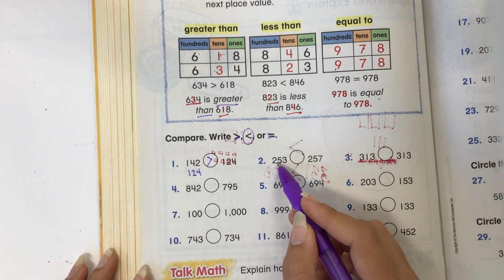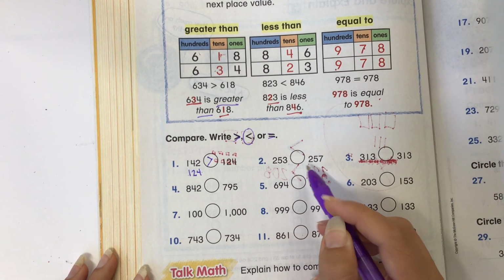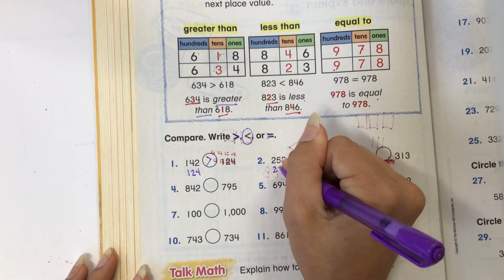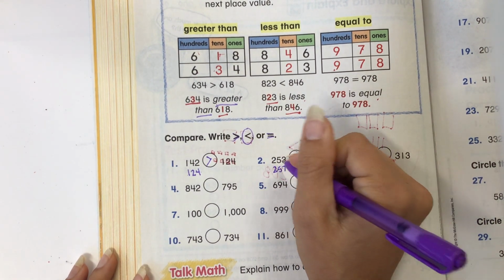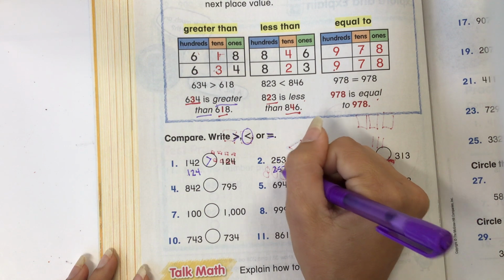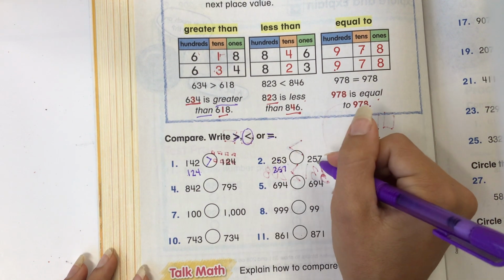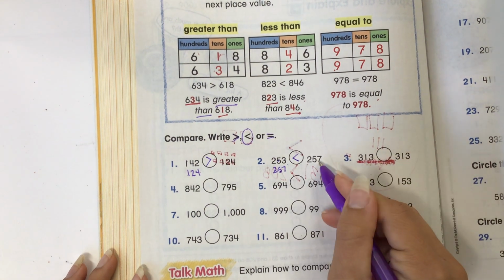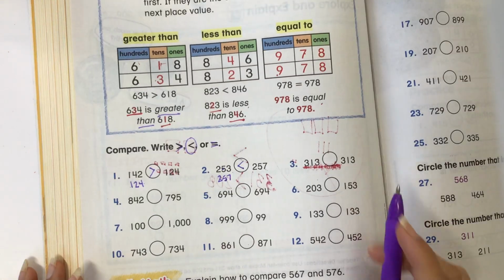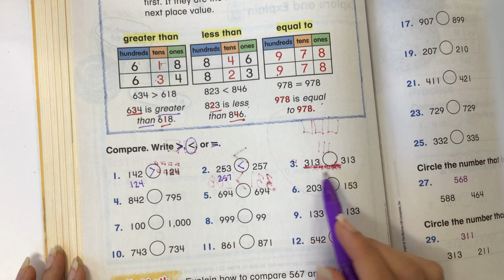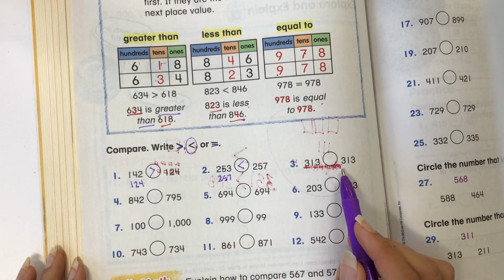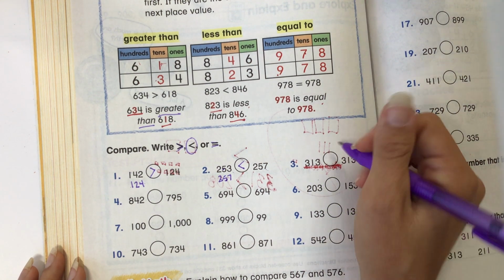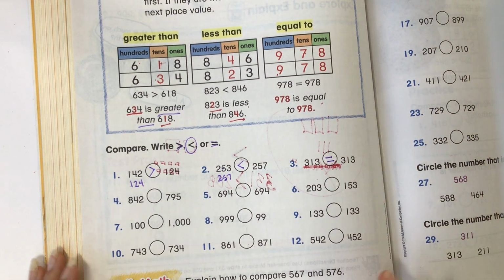Now let's look at this one, 253 and 257. 2 and 2, those are the same. 5 tens and 5 tens are the same, 3 and 7. So 7 is greater. So I would say 253 is less than 257. 257 is bigger. 313 and 313. There's a 3 and a 3, a 1 in the tens place, and a 3 in the ones place. These are equal to each other.